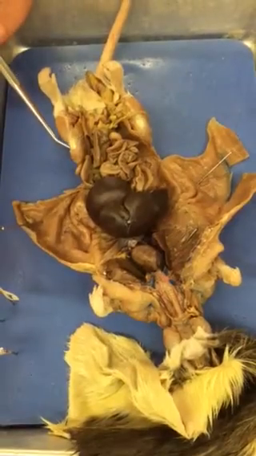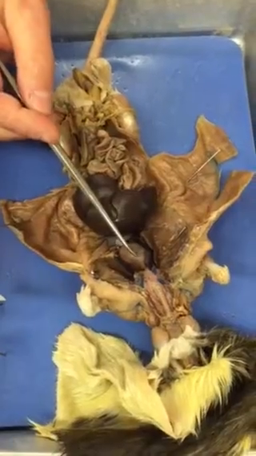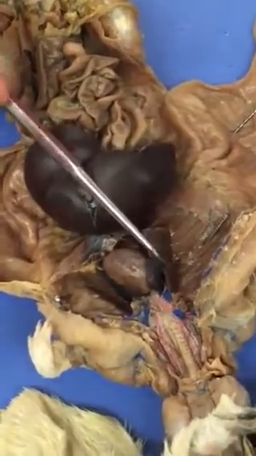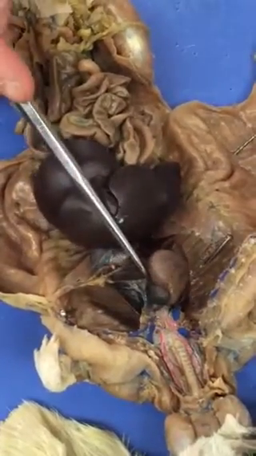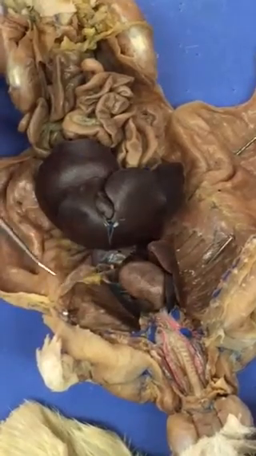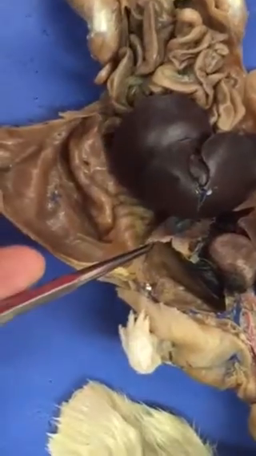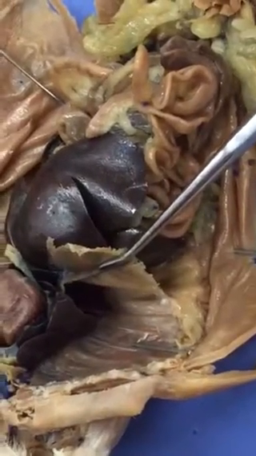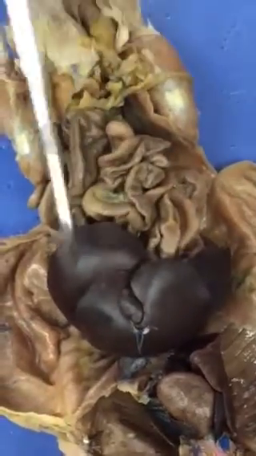This video will show you the organs that you should know for the rat organ practical. This is the heart. On either side of the heart we have the lungs, and the lungs are multi-lobed. The diaphragm was the muscular wall separating the thoracic cavity from the abdominal cavity, and we only have a remnant left, but that is the diaphragm. All of these deep red lobes are the liver.